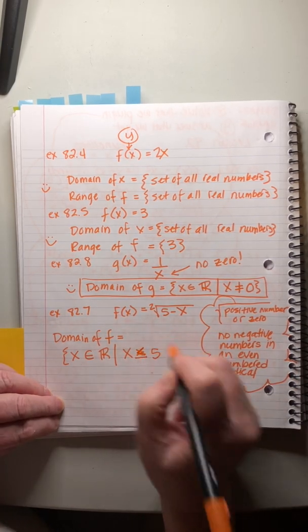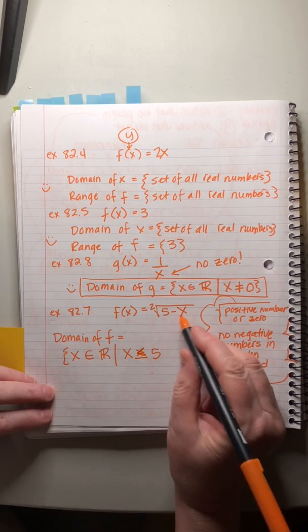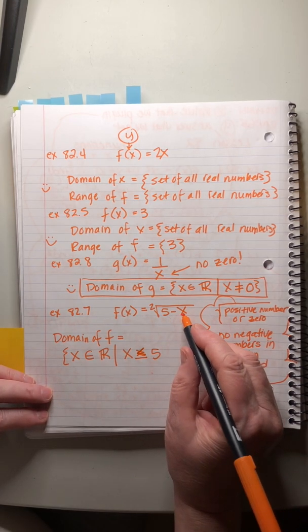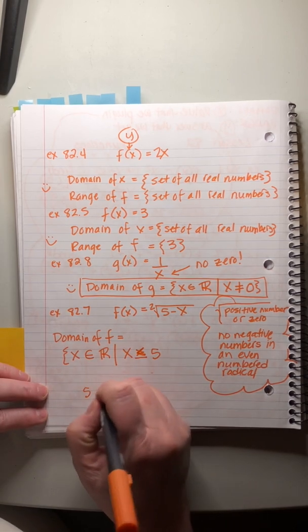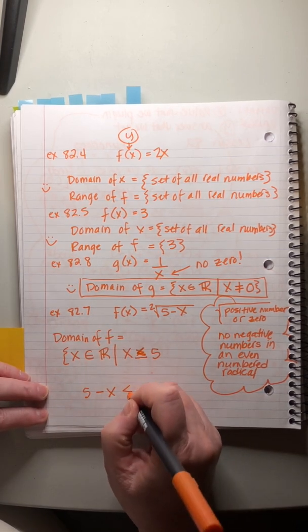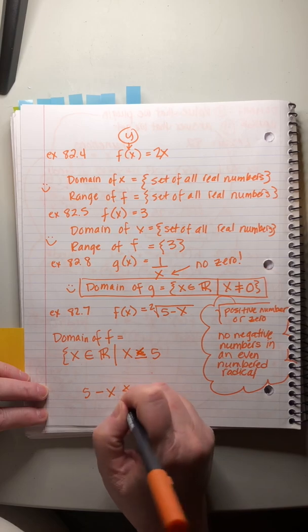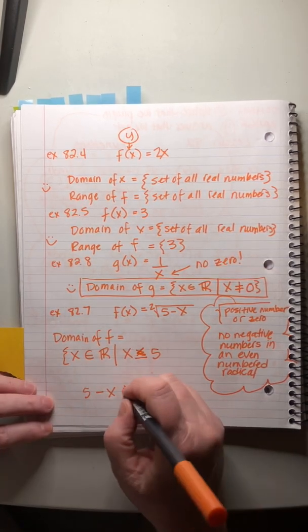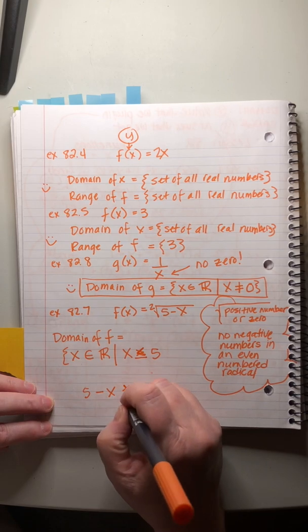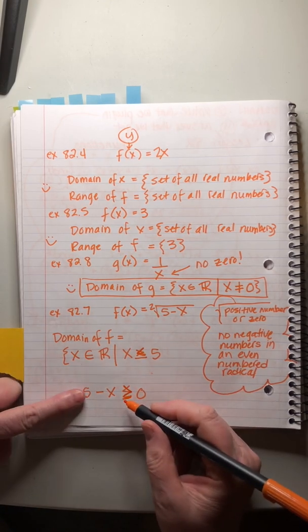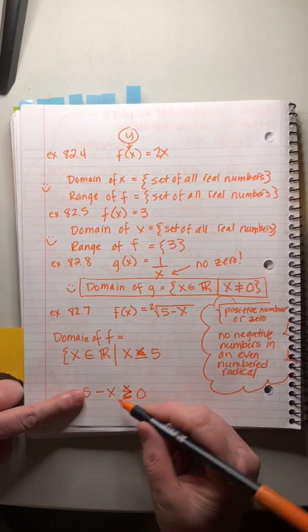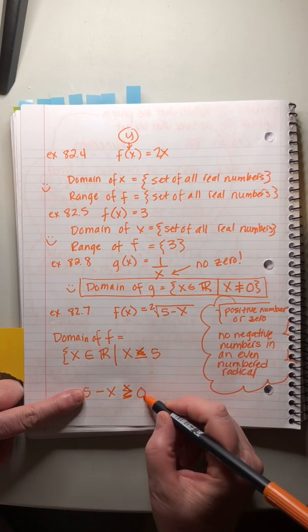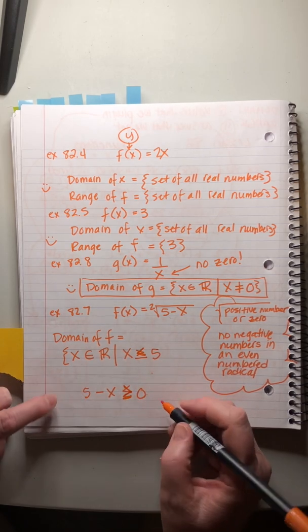Sorry. Right? This 5 minus X can never be, let me just write it like this. 5 minus X has to be greater than or equal to 0. Does that make sense? This is why I'm getting confused. 5 minus X cannot be less than 0. It's got to be greater than or equal to 0.